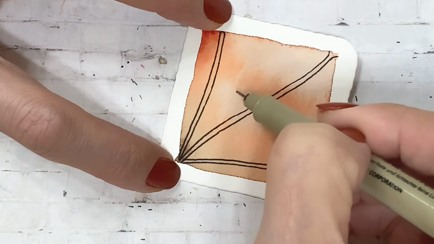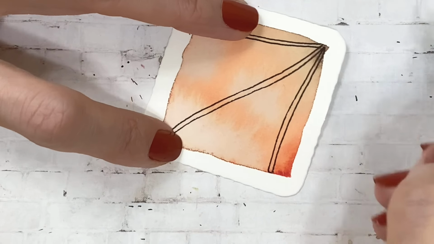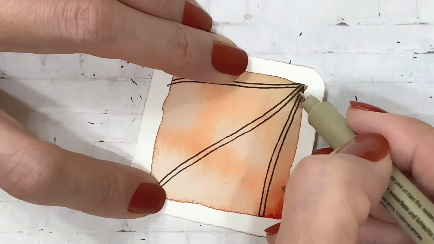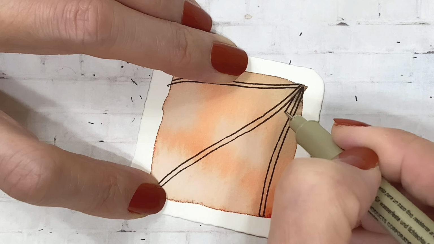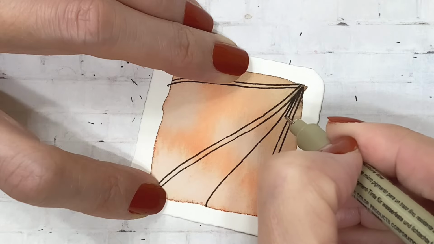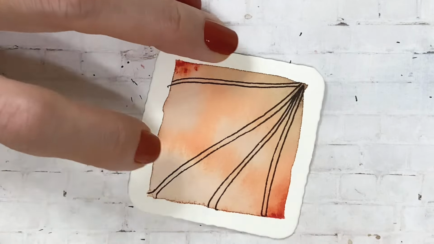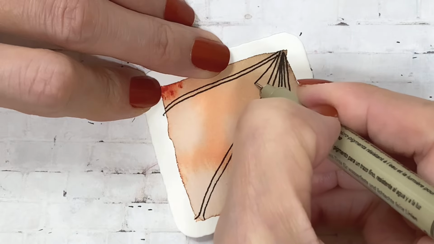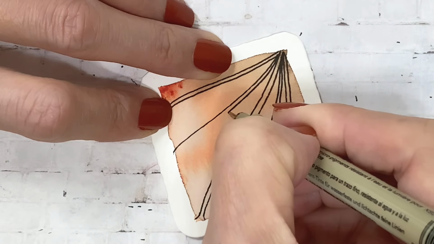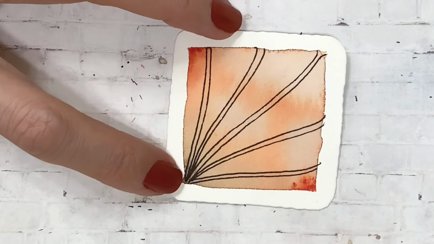And then maybe I'll do one more in between. So instead of coming from this way, that way, to this way, I'm going to start from the corner and land here. Like this.